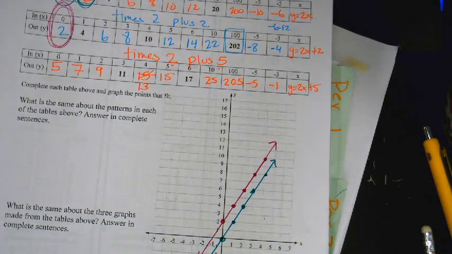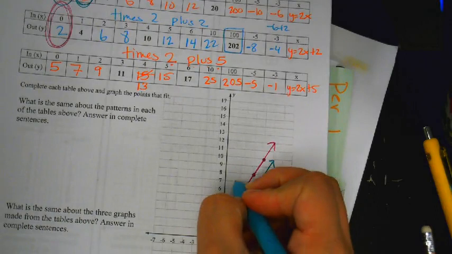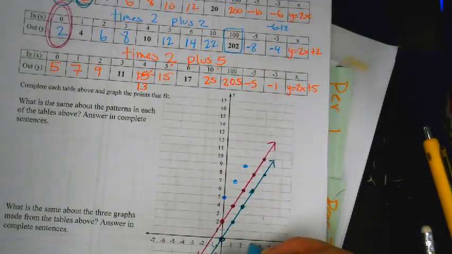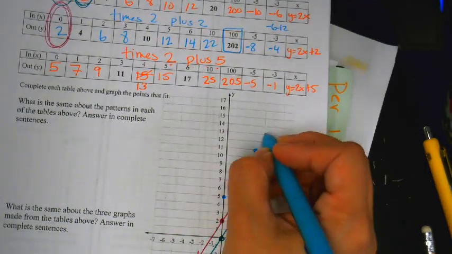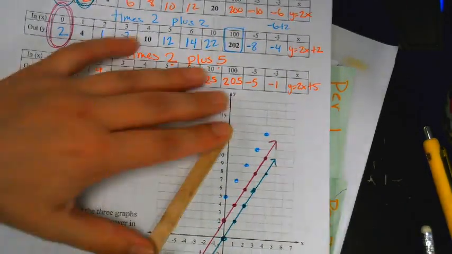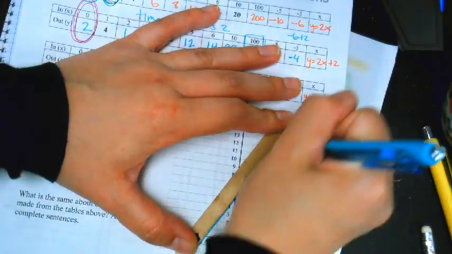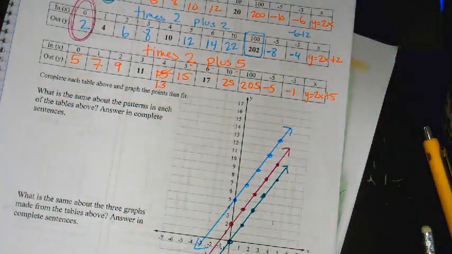The third one starts at 5, then 1, 7; 2, 9; 3, 11; 4, 13. Connect those. Do we have another parallel line? Yep. So we have 3 parallel lines.